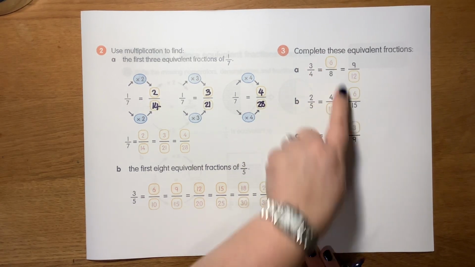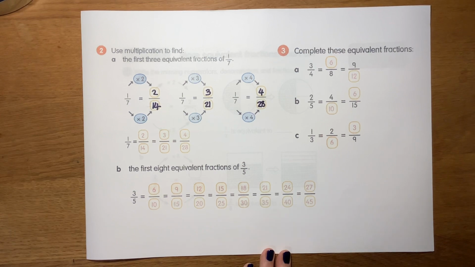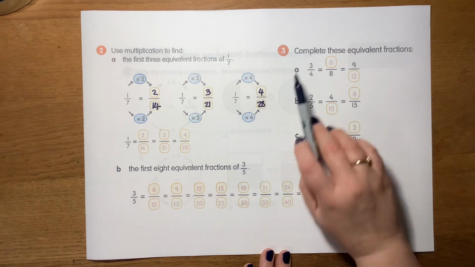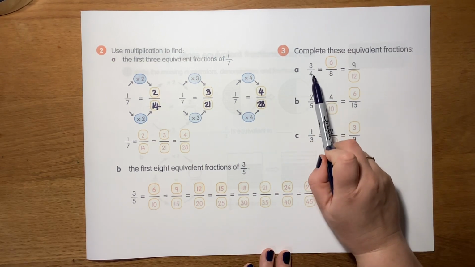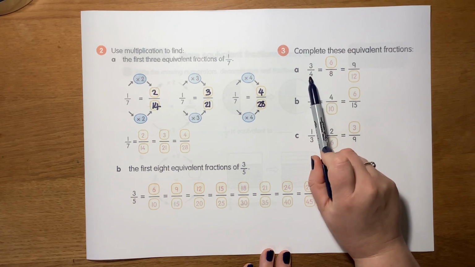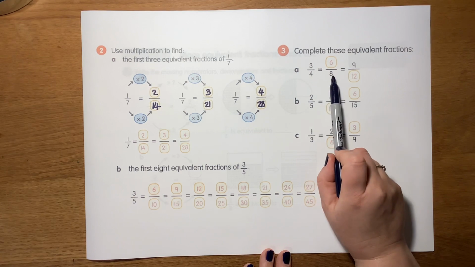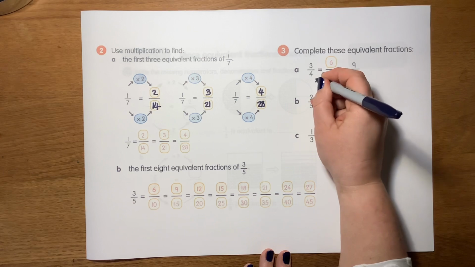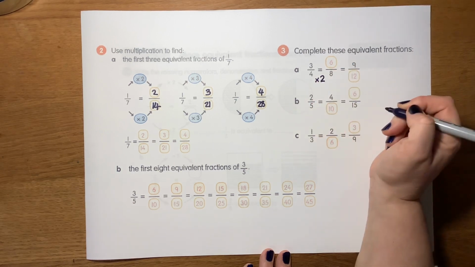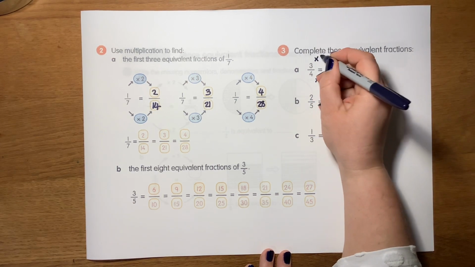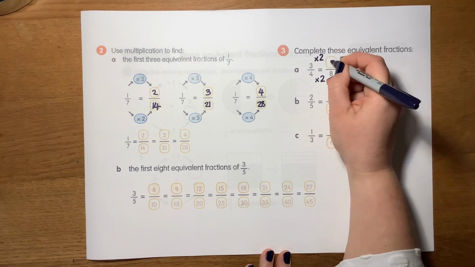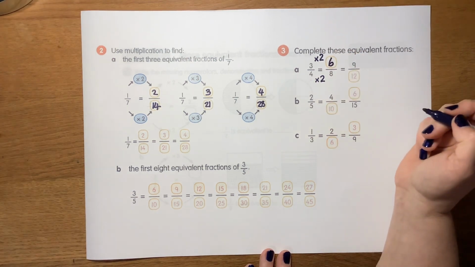Here you had to find missing denominators and numerators. So this required you to work out what the factor was before you could then work it out. So we look at 3/4 here, and we know that we've multiplied the denominator by something to make it 8. So I know that 4 multiplied by 2 is 8. Therefore, I have to multiply the numerator by 2, and that gives me 6/8.